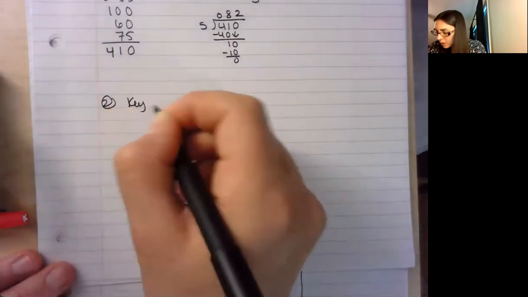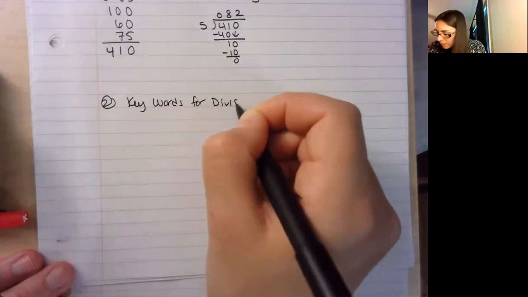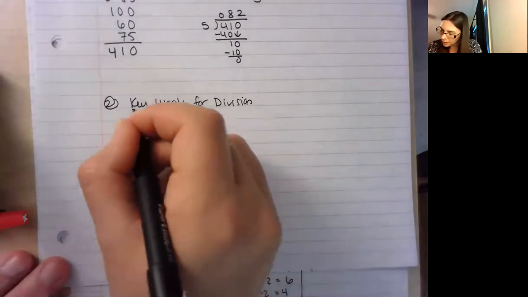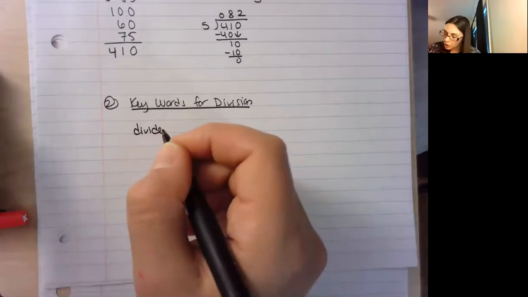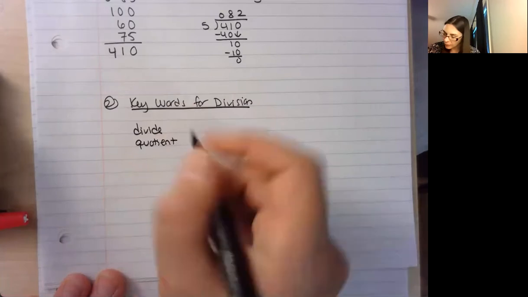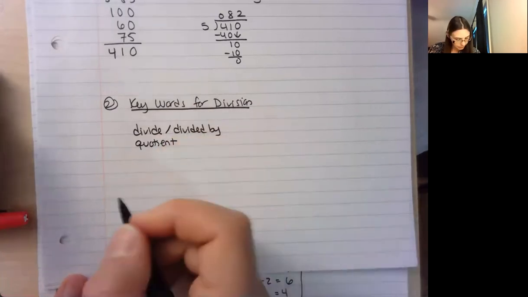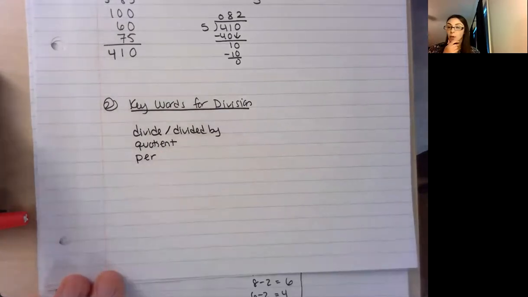There are some keywords as well for division. So obviously, the word divide, quotient. I'll say divide or divided by. Per also means divide. So sometimes we'll see things like miles per gallon. So that word per often means to divide as well.